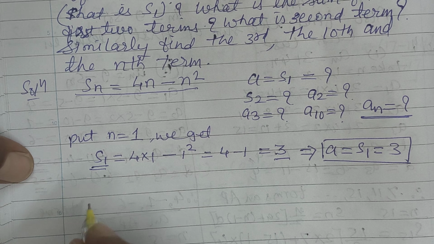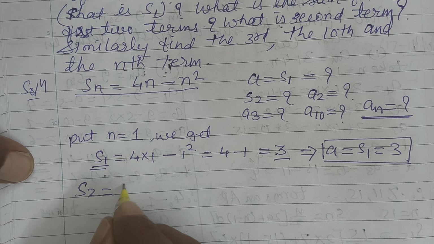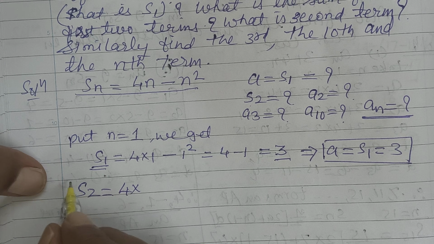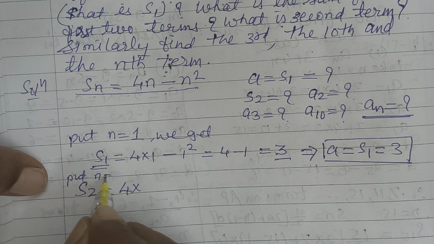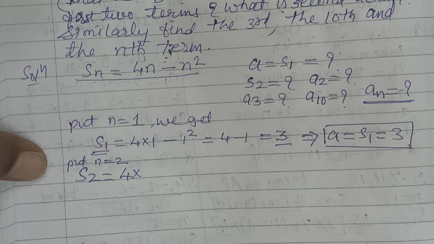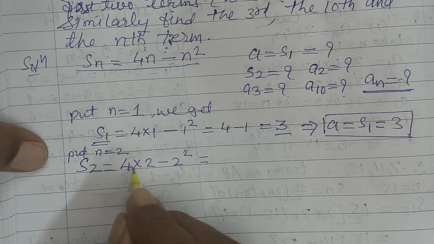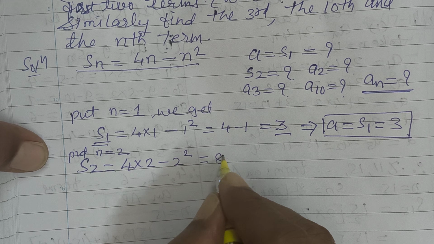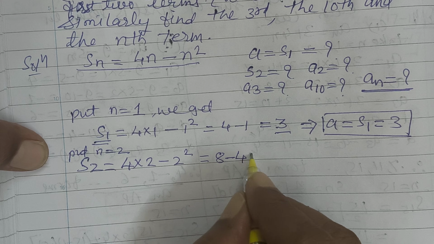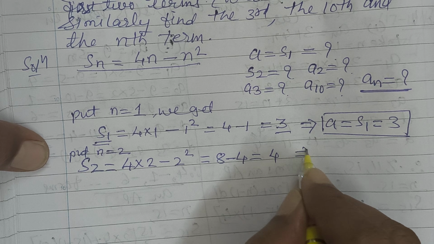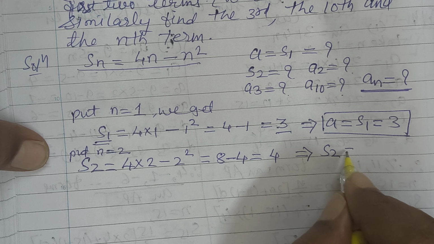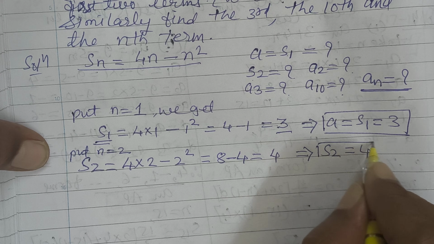Then S2. S2 will be equal to, substitute n is equal to 2. So 4 into 2 minus 2 square. That is 8 minus 4, that is equal to 4. So S2 will be equal to 4.